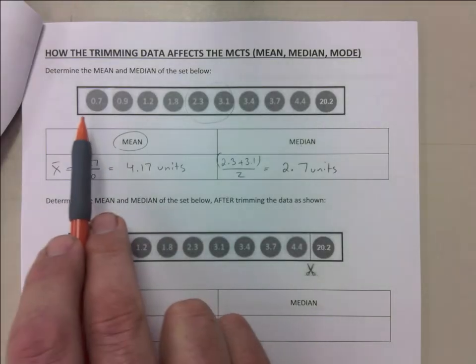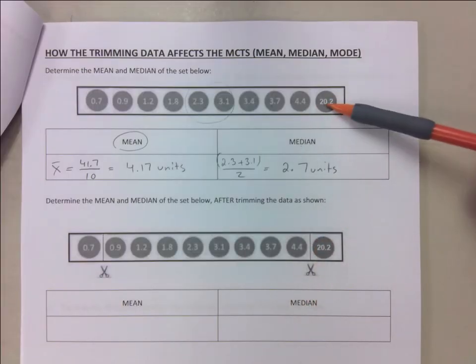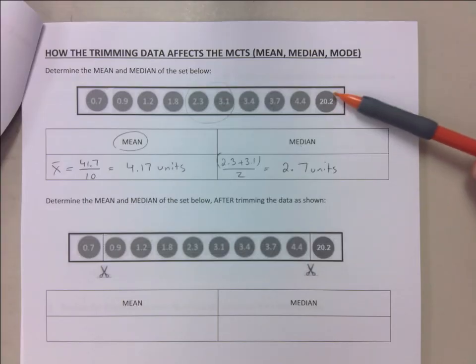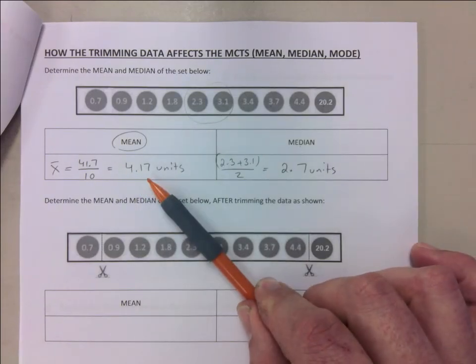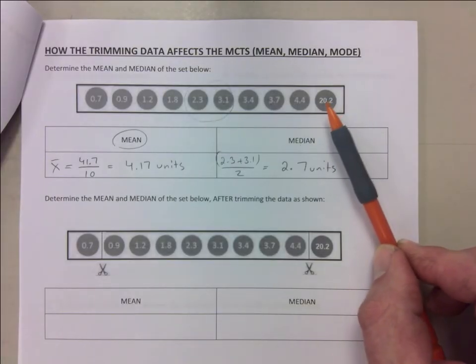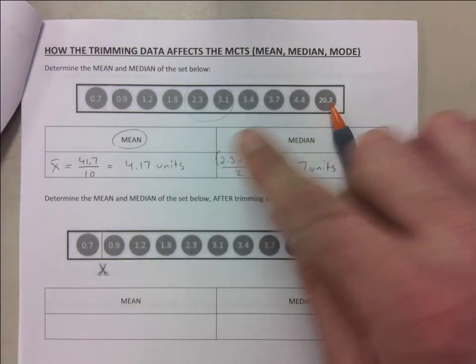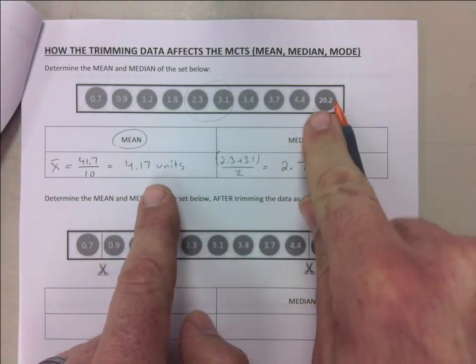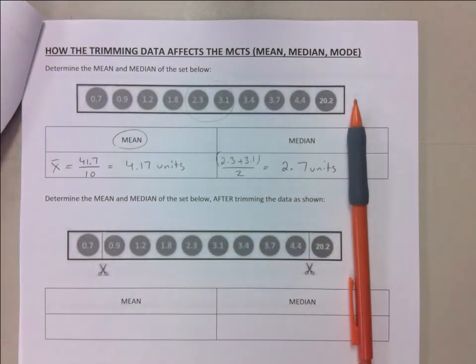However, look at these values. Do you see the outlier there on the upper end? What do you think that outlier is doing to the average? Think about it. Where is the outlier? It's on the right side, on the upper end. Guess what it's doing to the average? It's literally pulling the average up.